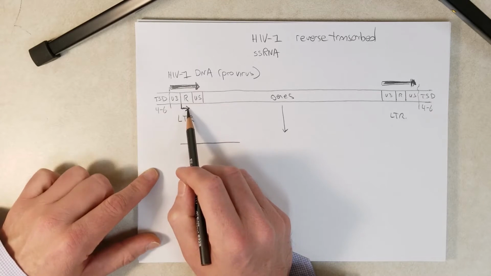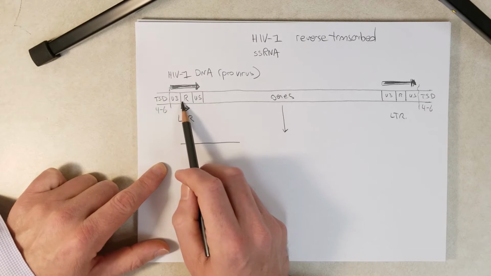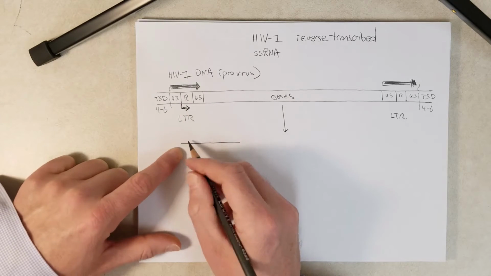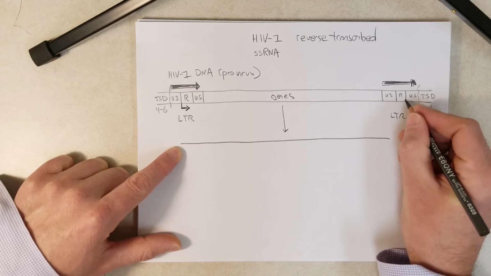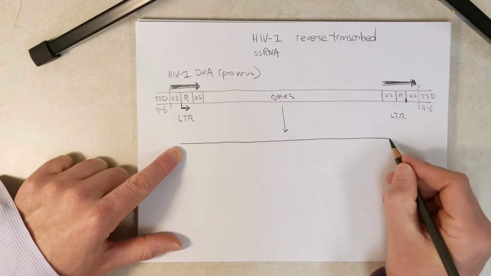RNA polymerase in the human cell will initiate transcription from right here, going this way. It's going to go all the way down, and the poly A addition site is going to be between this R and this U5 right here.